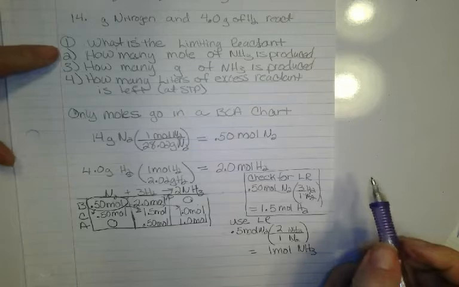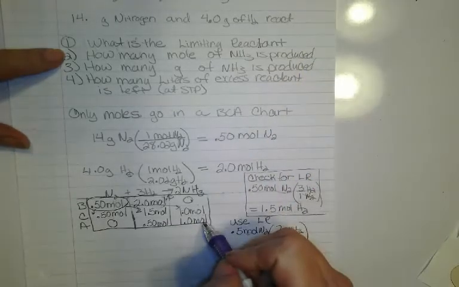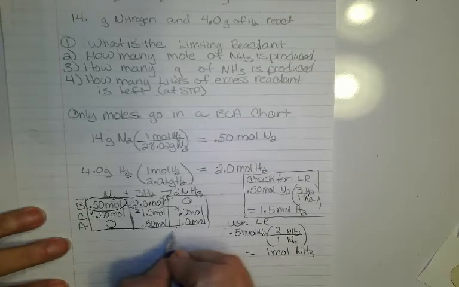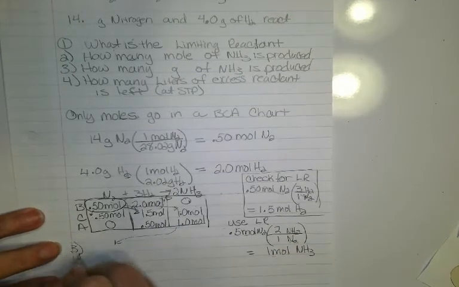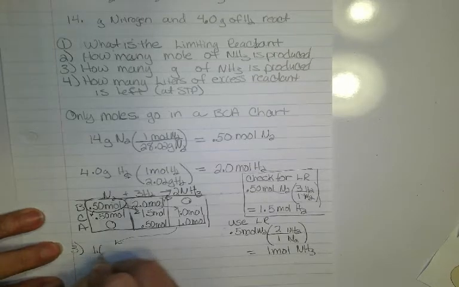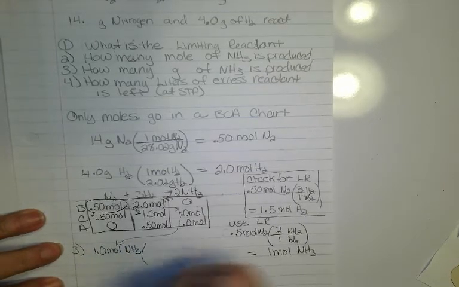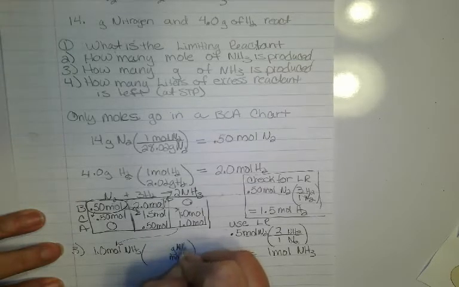Our problem says how many moles of ammonia are produced. That's 1.0 moles. Then it says how many grams are produced. So now I take that 1.0, and this is for my question 3, and I have 1.0 moles of ammonia. I don't want moles of ammonia, I want grams of ammonia.